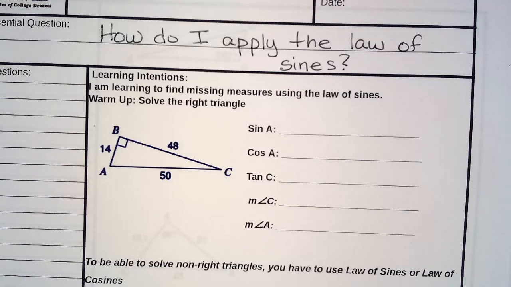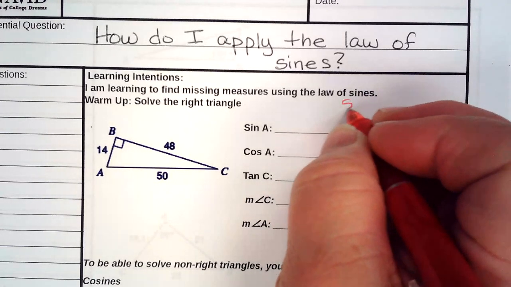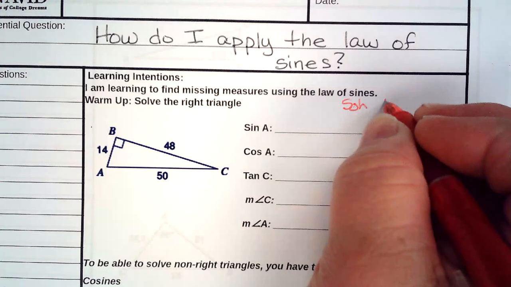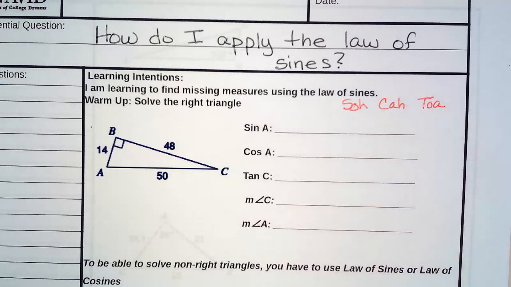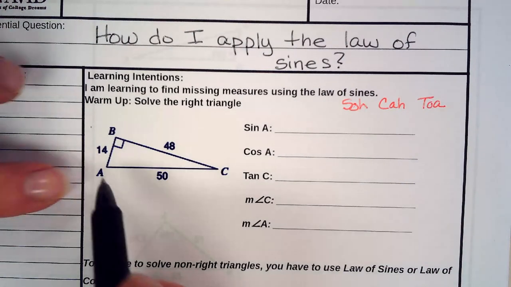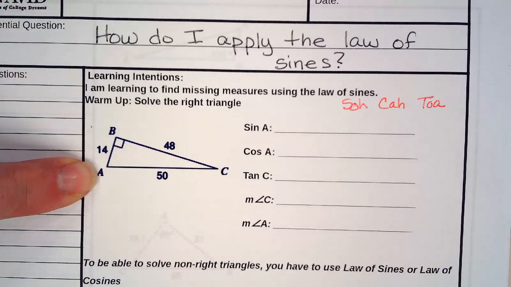Well, I hope you try it on your own. Remember our acronym: SOH CAH TOA. Sine of A. Here's angle A. The sine is the opposite over the hypotenuse.